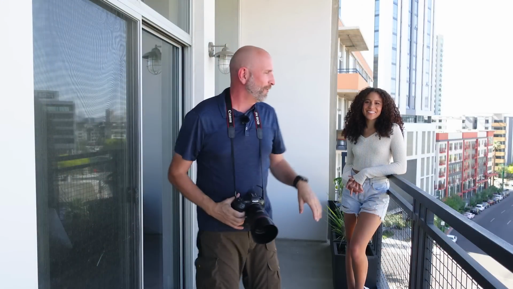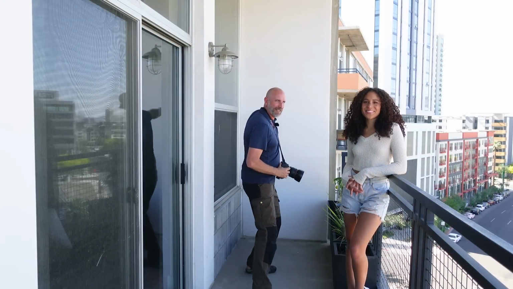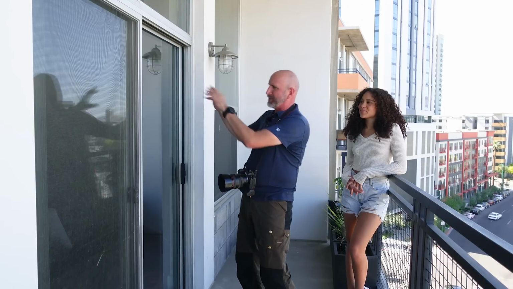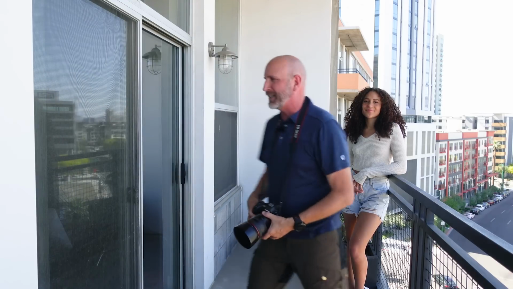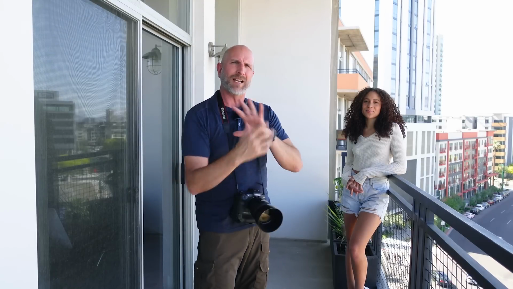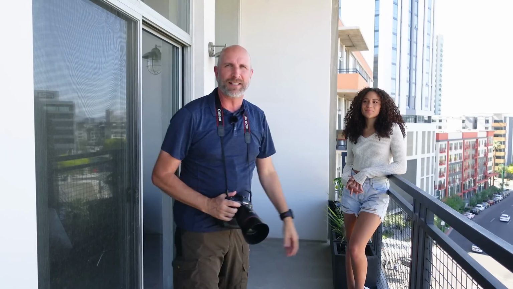Okay, let's review. We've done the white wall. We had this nice soft light coming in. That looked spectacular. We had the window here. We had some really nice, awesome specular highlights. We were shooting this way. But now I want to do the exact opposite. I want to shoot into that bright light.